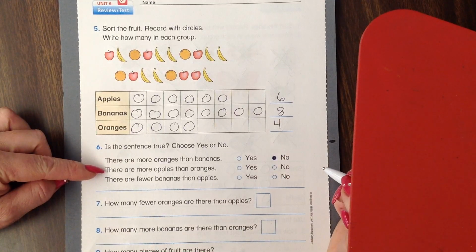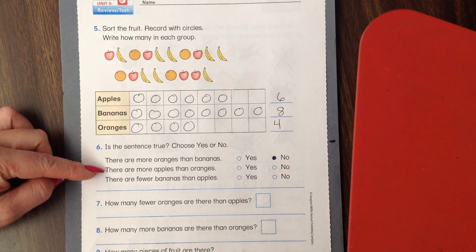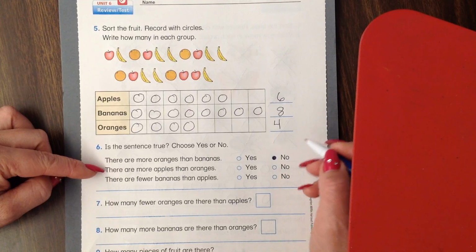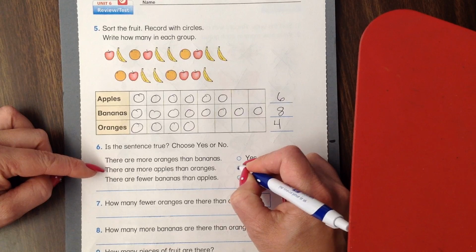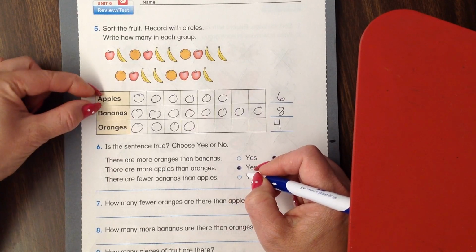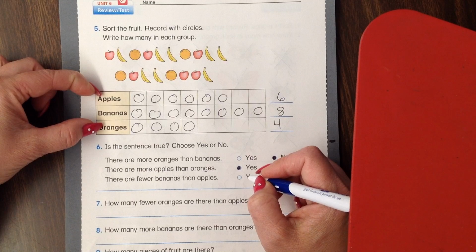Okay, how about this one? There are more apples than oranges. Is that true? Yes, that is true. There are more apples than there are oranges.